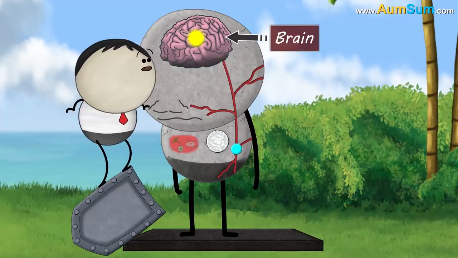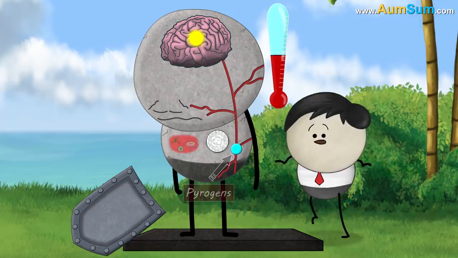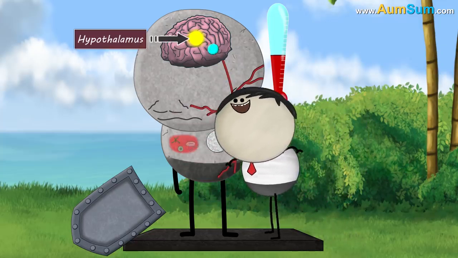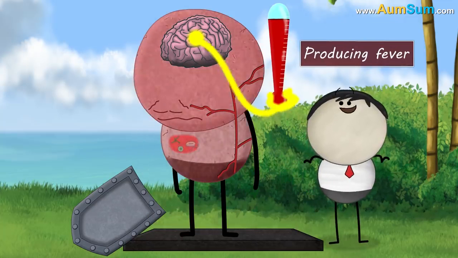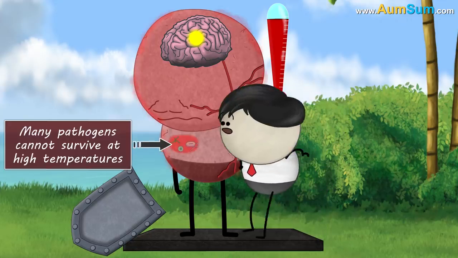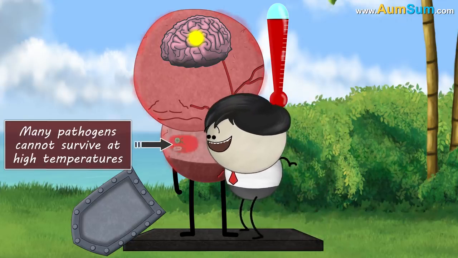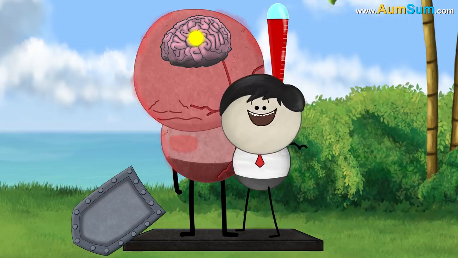Hypothalamus, which is a small part of our brain, regulates our body temperature. However, when these pyrogens reach the hypothalamus, it starts to raise our body temperature, thus producing fever. Now, one of the reasons for producing this fever is that many pathogens cannot survive at high temperatures. Thus, they die and we remain safe.